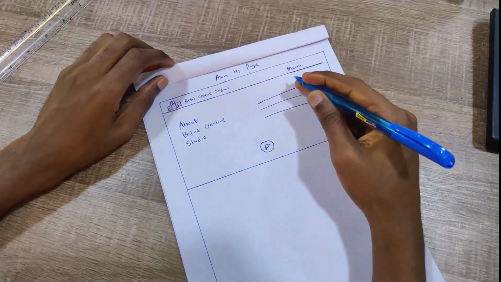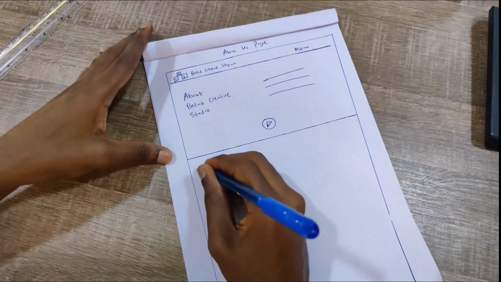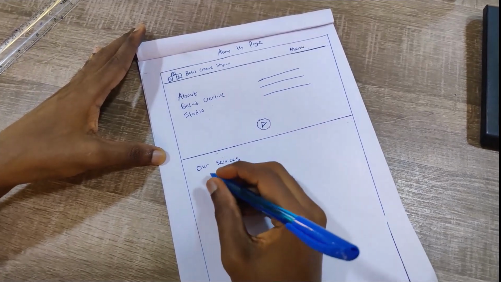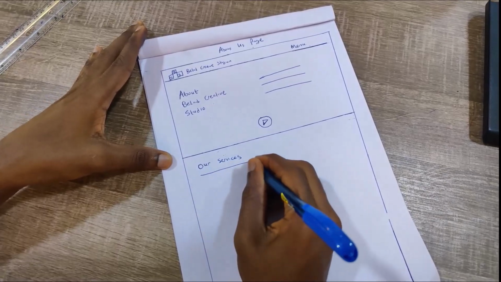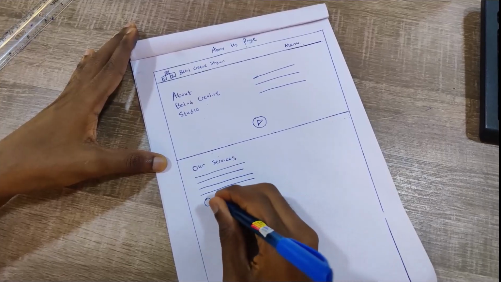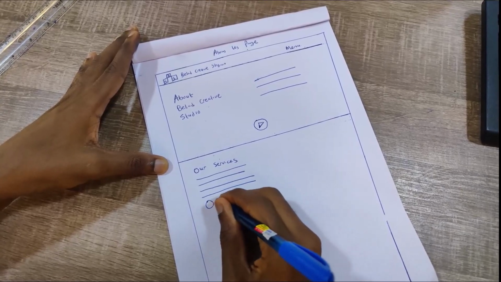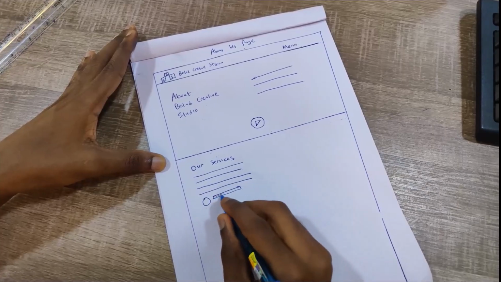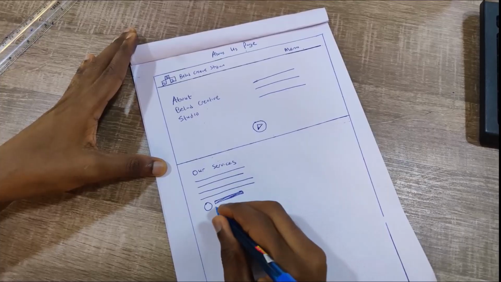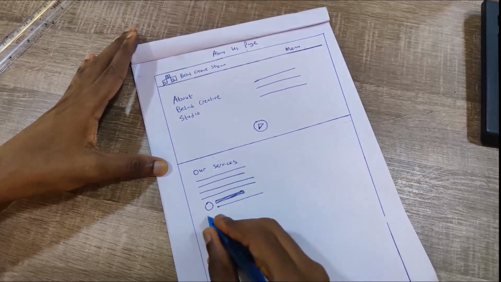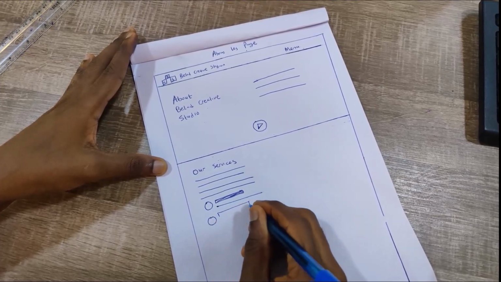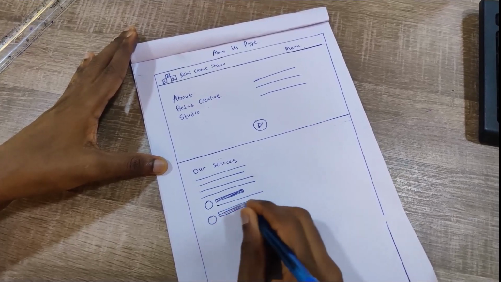Then the next thing will be our services. So I'm going to just draw the text. There will be a text beneath our services, and a circle, the ellipse, would represent an icon. The icon would represent whatever the service is, and we're going to have a title header. Then we're going to have a plain text, and another icon right there with the circle, and a title header with the shaded rectangle. Then we're going to have another one.